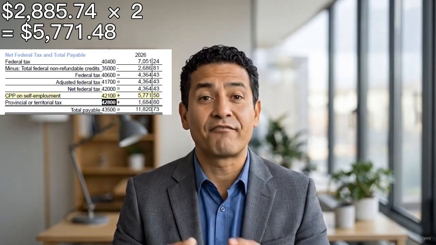Since James contributes $110.99 every 2 weeks, his annual CPP contribution is calculated by multiplying $110.99 by 26 pay periods, which equals $2,885.74. If James is self-employed, he is responsible for both the employee and employer CPP contributions. Therefore, his total annual CPP contribution would be $2,885.74 multiplied by 2, resulting in a total contribution of $5,771.48.